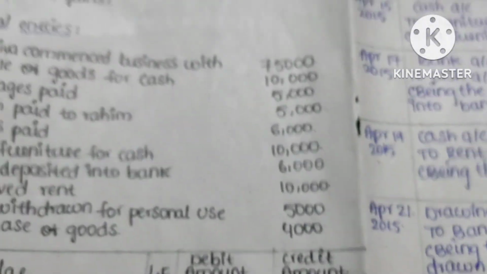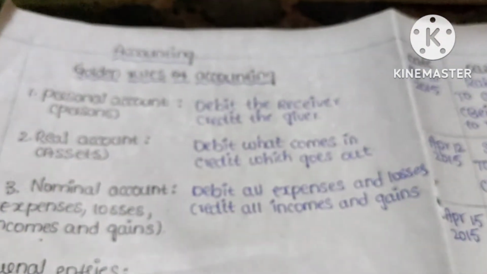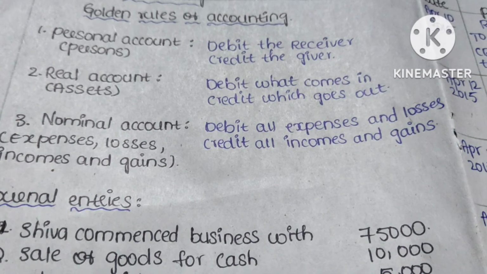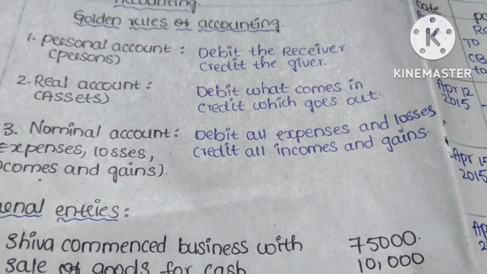So friends, these are the journal entries and the rules of accounting. I think you understand this. If I committed any mistakes, please forgive me, friends.